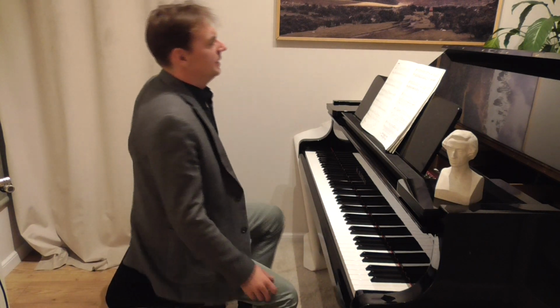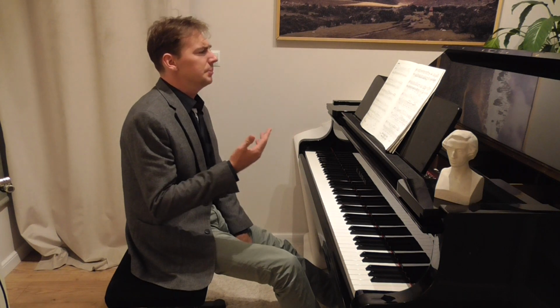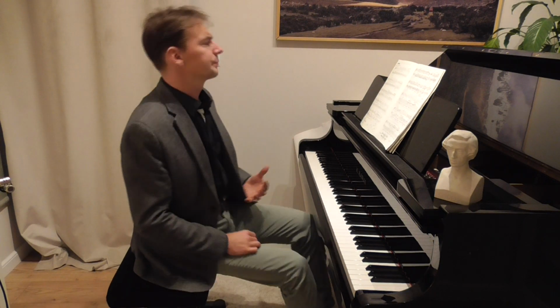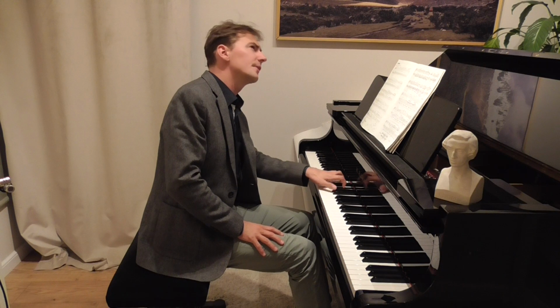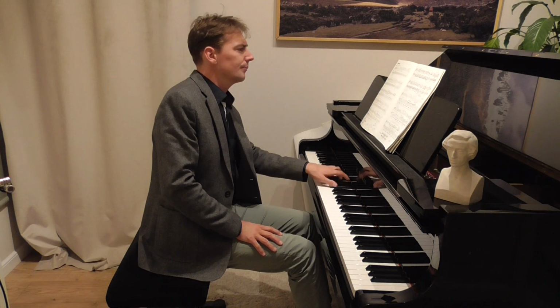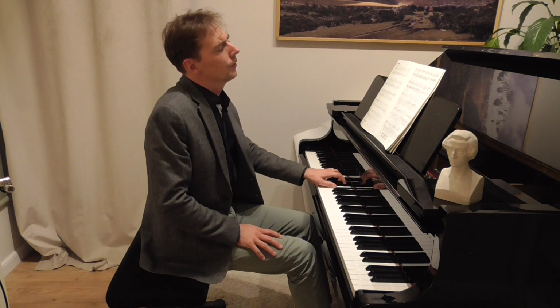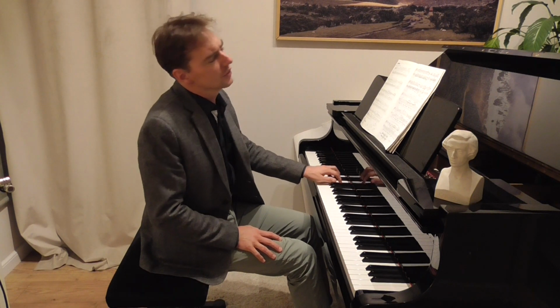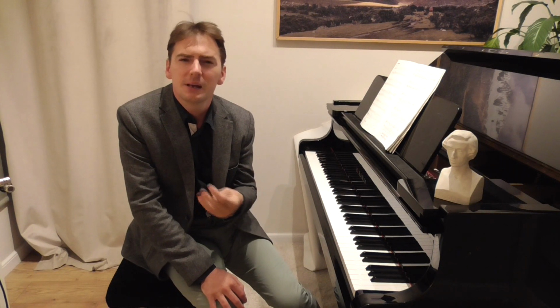And let's start immediately with the analysis. So the piece starts only with the left hand. Sorry for the mistake, but I was thinking about the question, what is this? Is this a melody already?